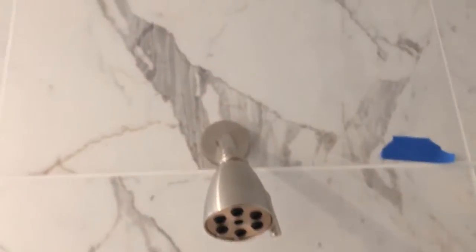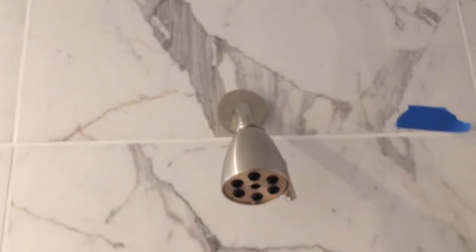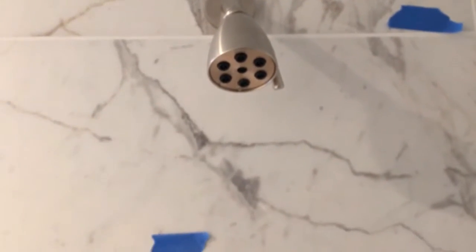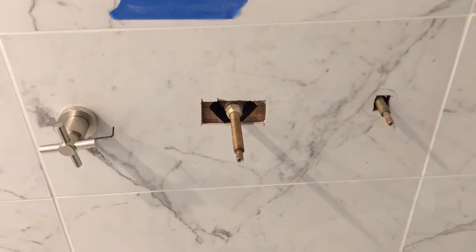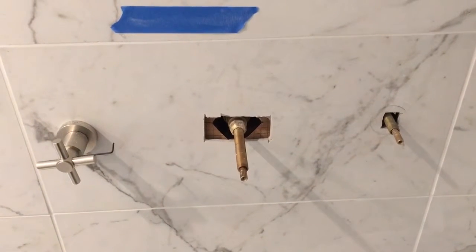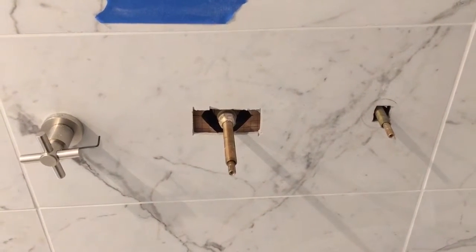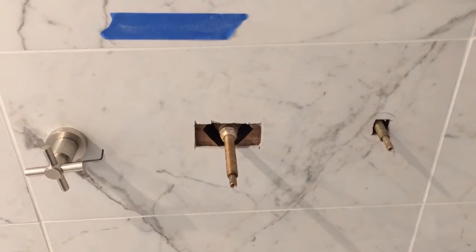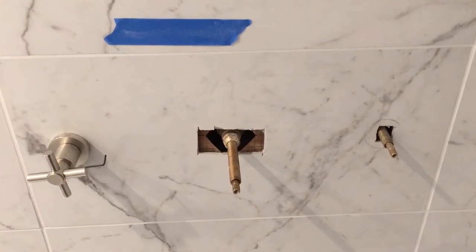The fixtures don't seem to be lined up. I don't know if that's something that's acceptable, but there is inconsistency in the center line of the shower head. Also, the distance between the right hand valve and the left hand valve seems to be inconsistent. The left one seems to be wider from the center than the right one, and I can't really tell if they're level, but there is an inconsistency in the placement.